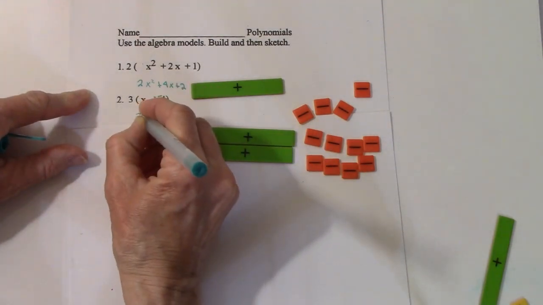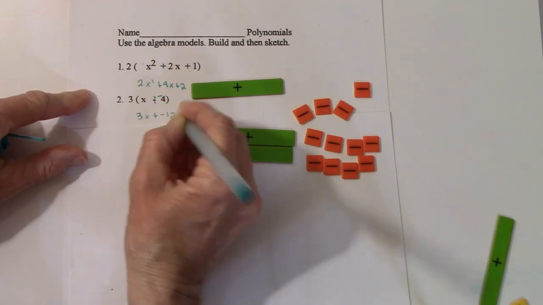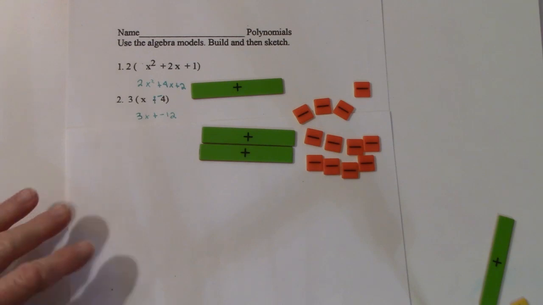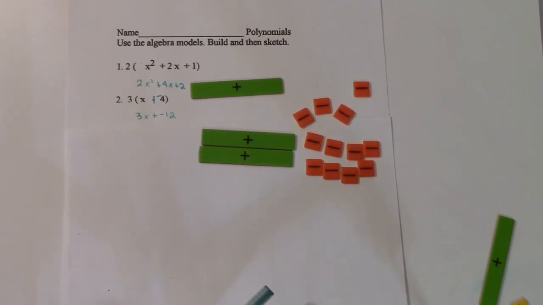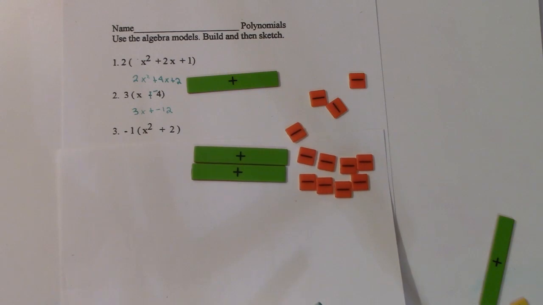This gives me 3x plus negative 12. Again, we want people to notice that we're multiplying 3 times the x and 3 times the negative 4, which is the same as distributing.